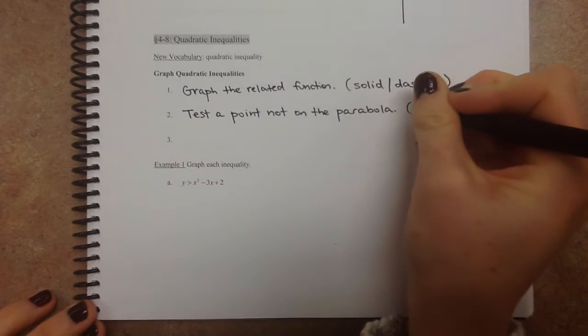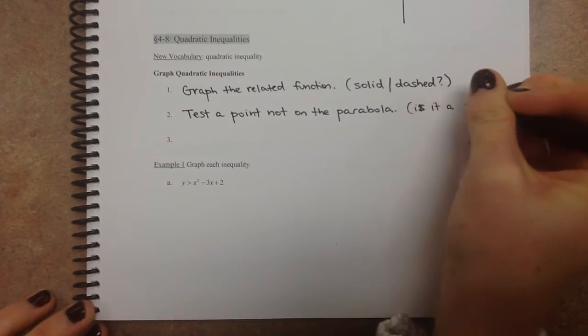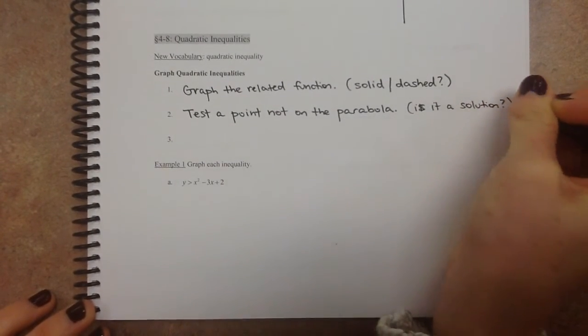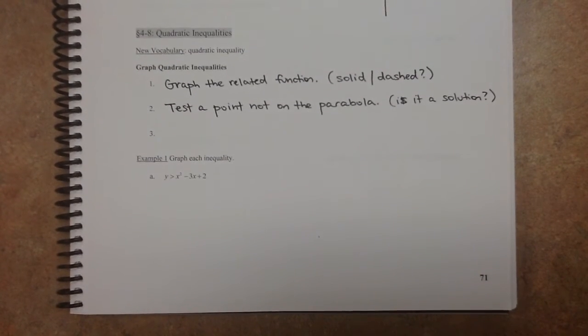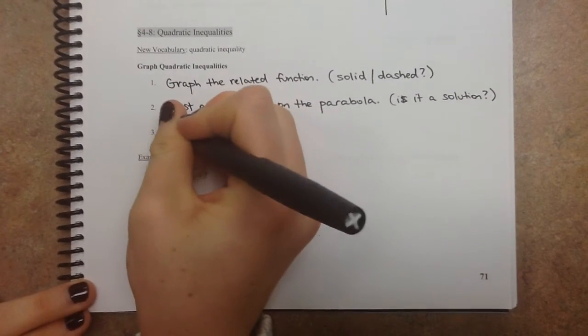So what you're trying to figure out is, is it a solution? Okay, so say we use 0, 0, for instance. The reason we test it is because we're trying to figure out, is 0, 0 a solution to my inequality, or is it not? And then step 3 would be shade accordingly.